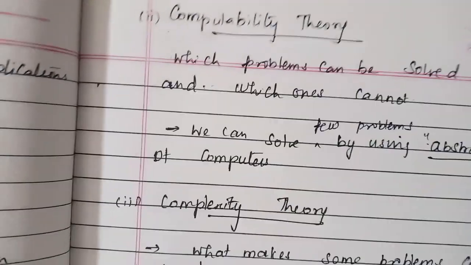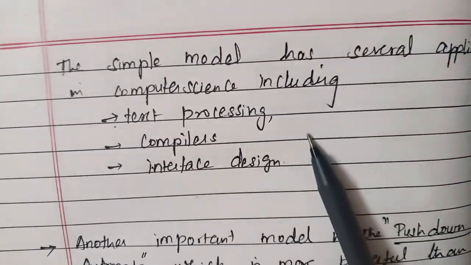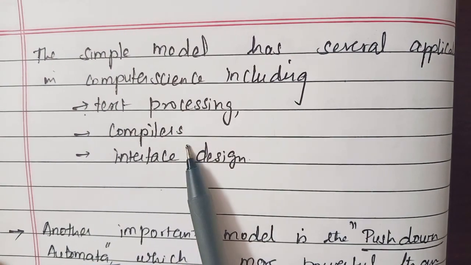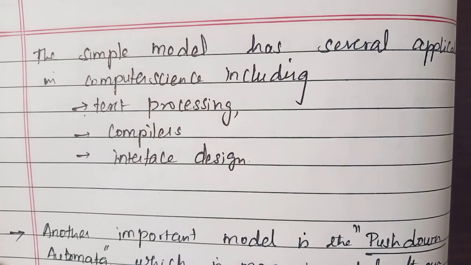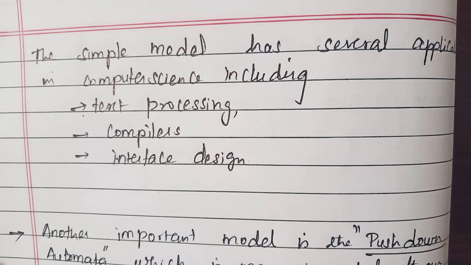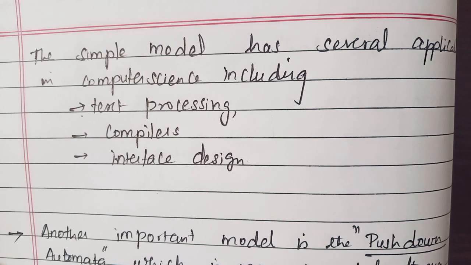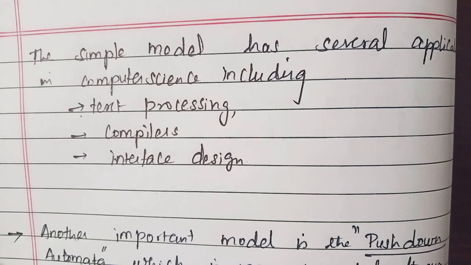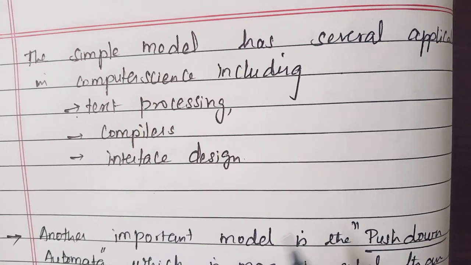Normally the simplest model has several applications in computer science, including text processing, compilers, and interface design. The main application is compiler construction, which is the main area where they apply the theory of computation concepts. When you know the concept and practice it, you will be aware of what it is.